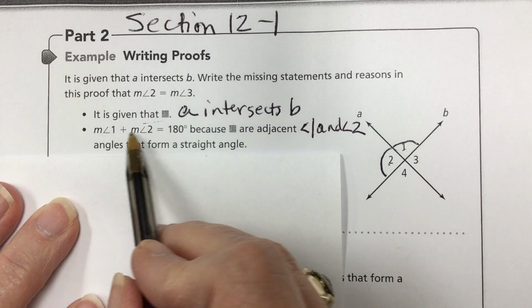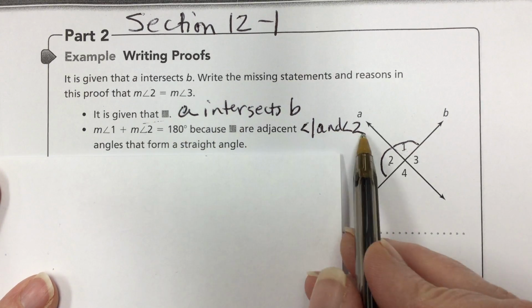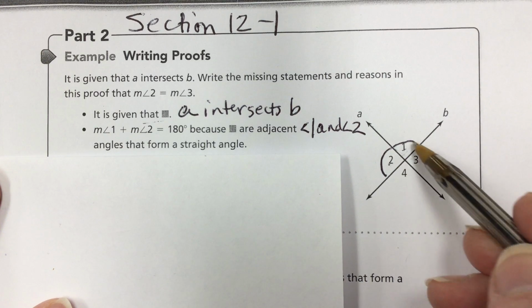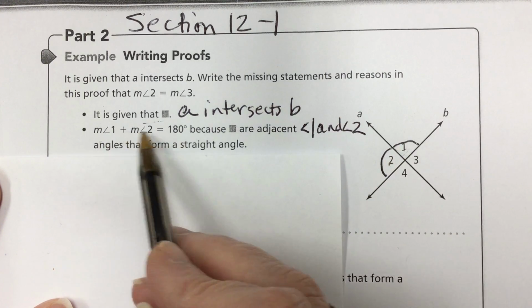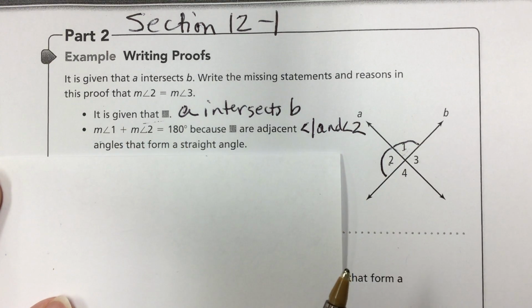So the measure of angle 1 plus the measure of angle 2 is equal to 180 because angle 1 and angle 2 are adjacent and they form a straight line. Therefore, when you add their two measures together, you get 180.